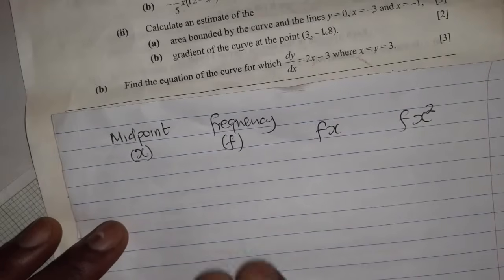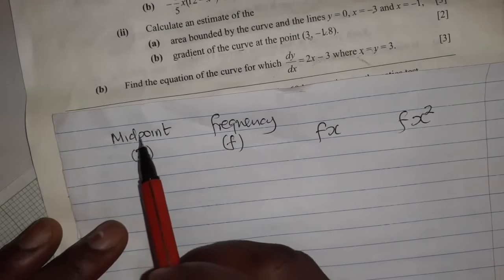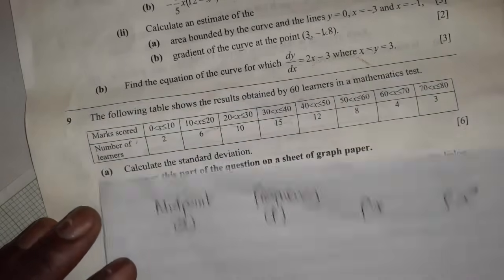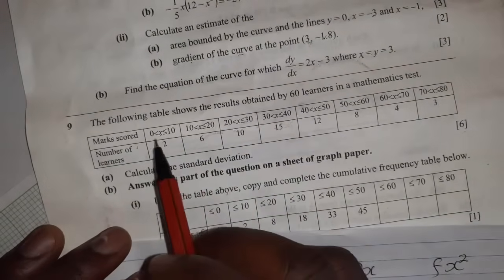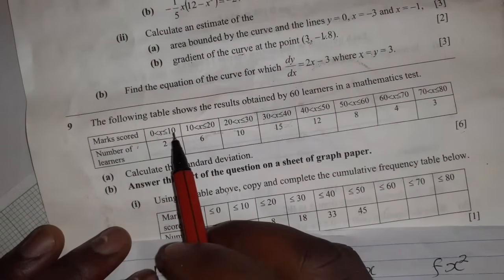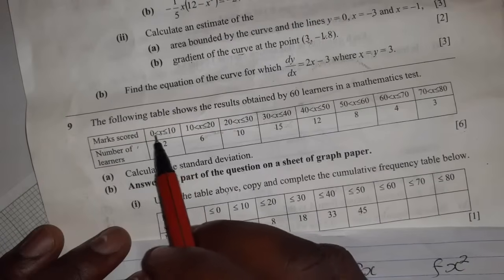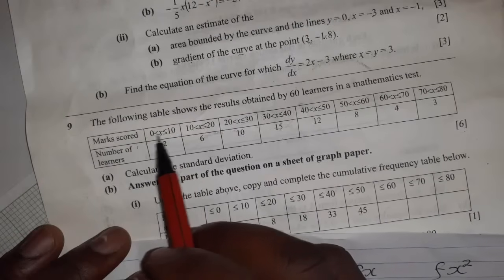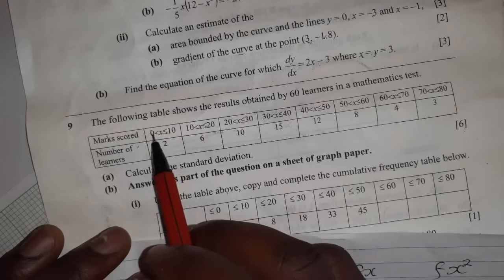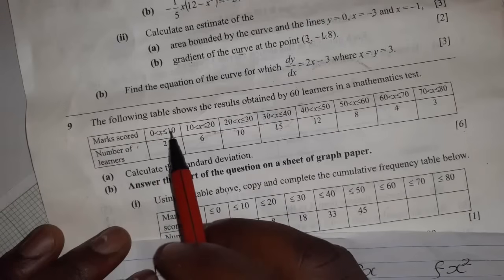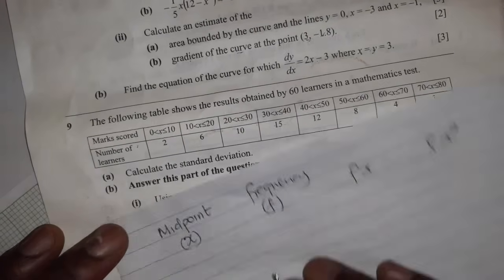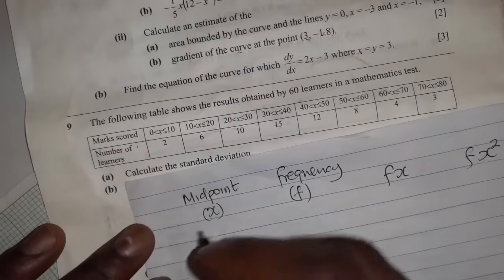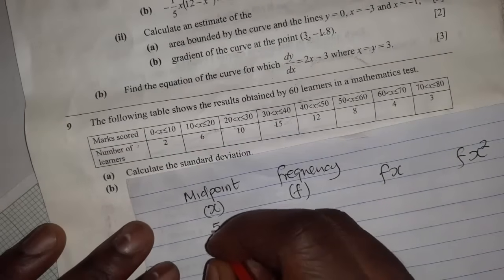So now, what is our midpoint? From these class intervals here, we are from 0 up to 10. Because this is grouped data and you're given a class interval from this to that, you need to add these two. 0 plus 10, what do you get? 10. You divide this 10 by 2. You're going to get 5. So that is what it is going to be.